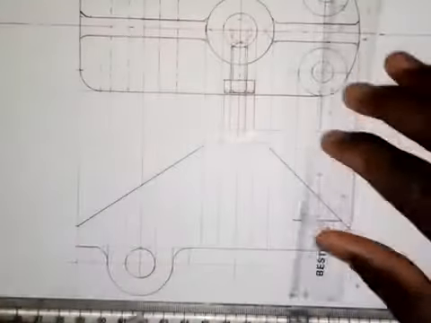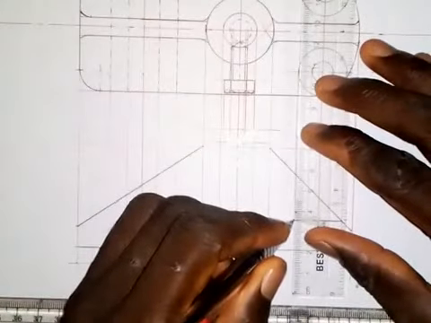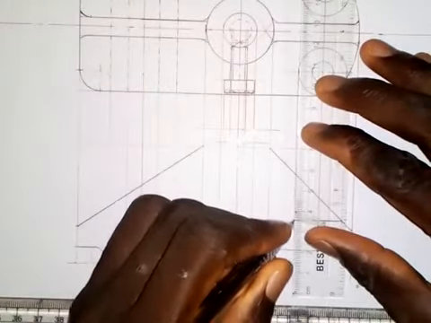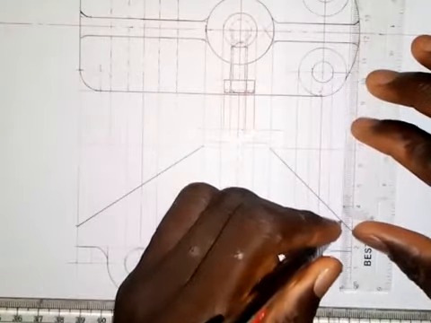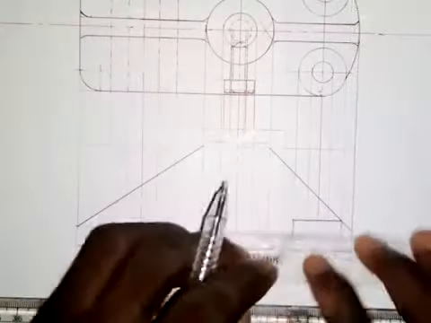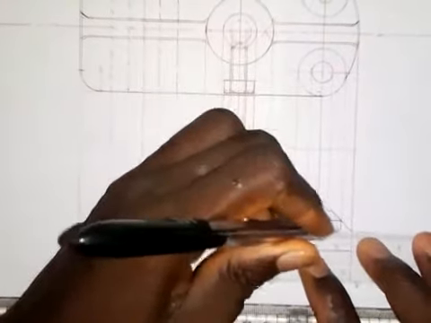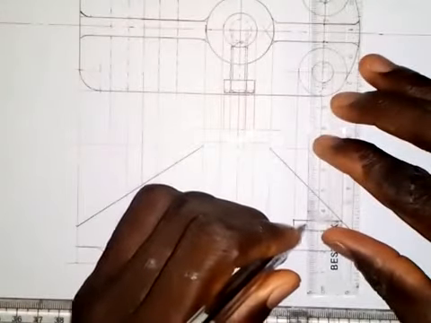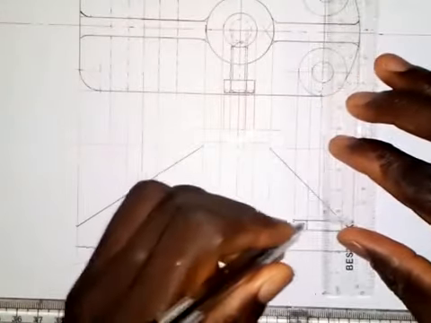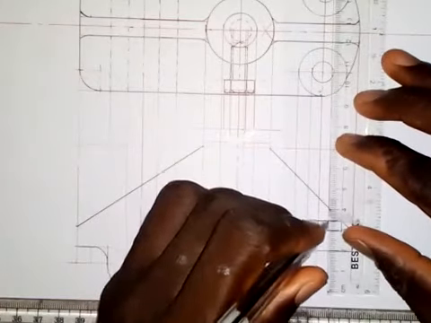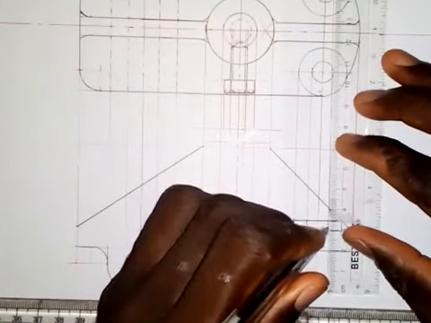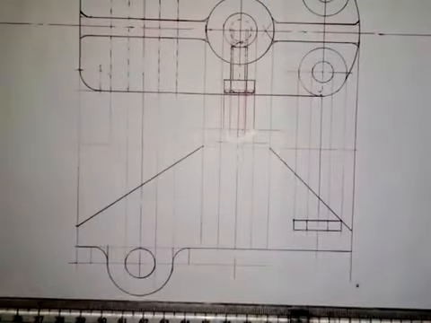Okay, so this will be a thick line, and this will be a thick line, and also this will be a thick line. So this from here to here, and this will be a short dashes line for the hole inside it. Alright, so I'm done with that part.